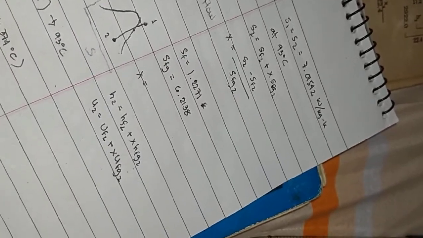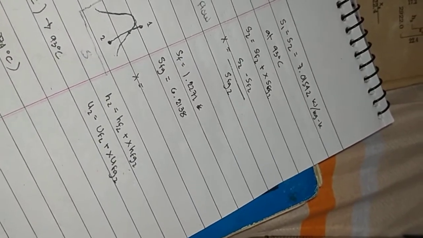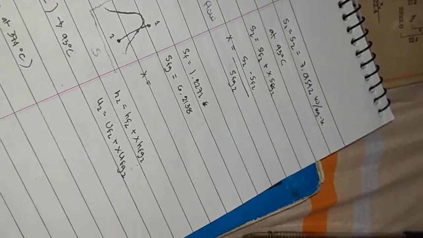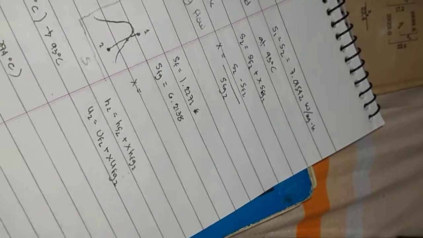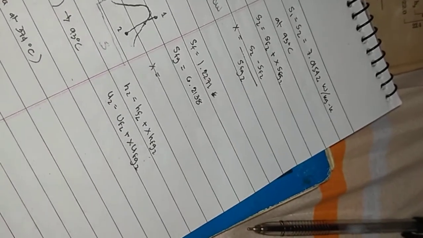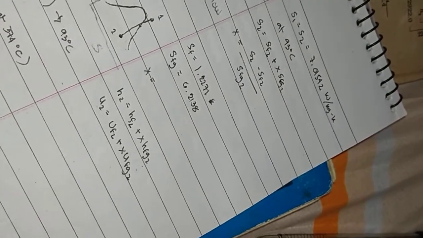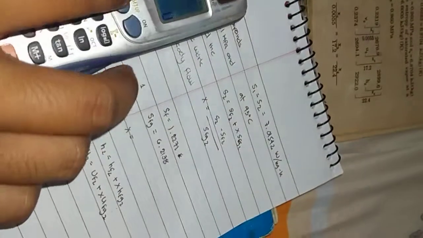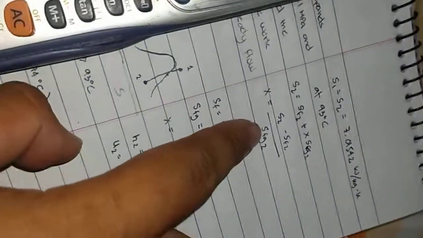So basically, all you have to do is understand the process of finding the properties of your steam. You must first identify what type of steam it is: superheated, subcooled, saturated, or a mixture state. So it's important to understand the TS and PV diagrams. Okay, let's continue. We will now solve for the value of x.